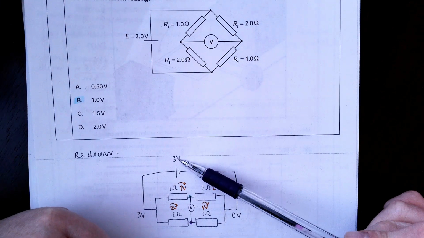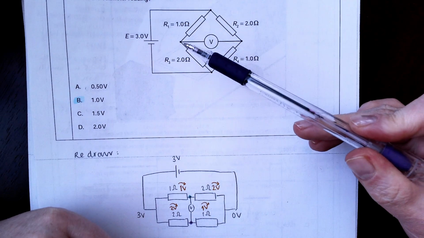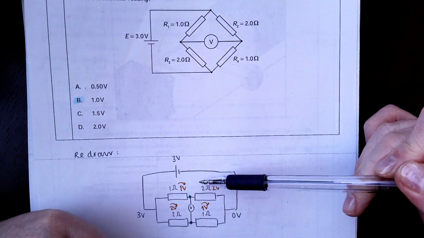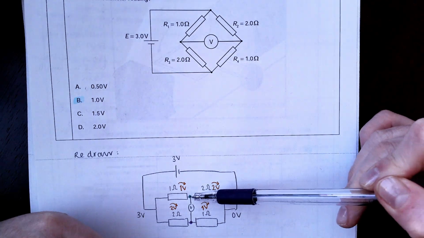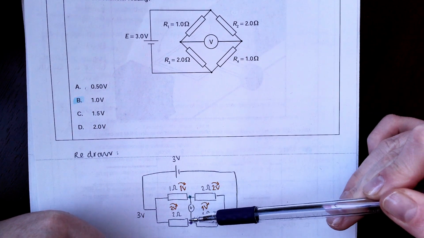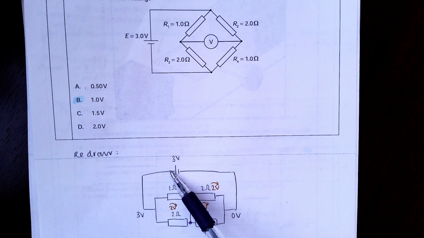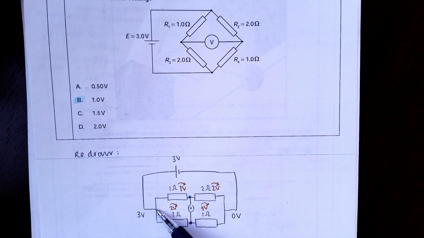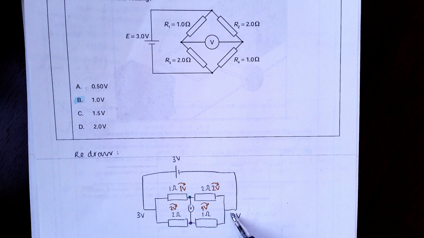I know the EMF is 3 volts. The voltmeter is reading in between R1 and R3, so that's here, and then R2 and R4, so the position between the two. I know that if I am a charge, I have 3 volts at this point. Before I've gone through any components, I'm still at a potential value of 3 volts. By the time I have passed through both resistors, I will have a potential of 0 volts.